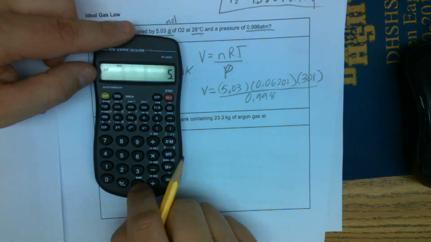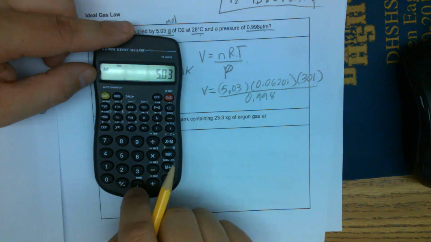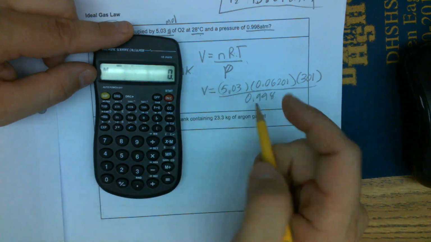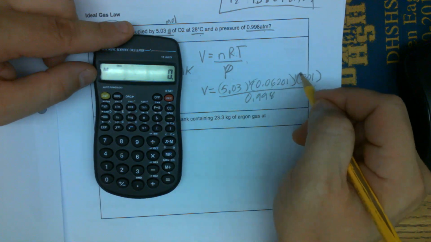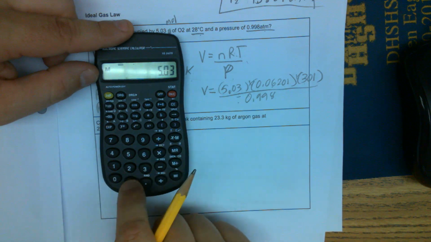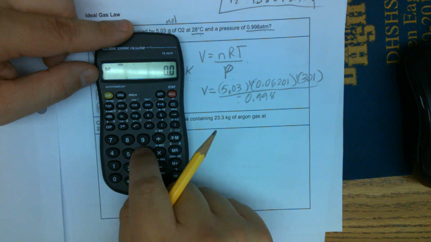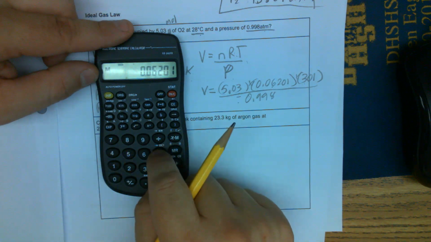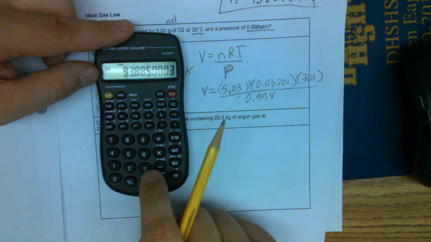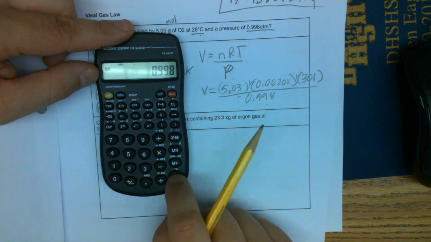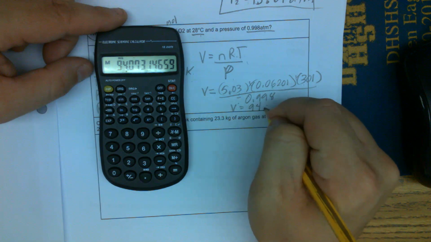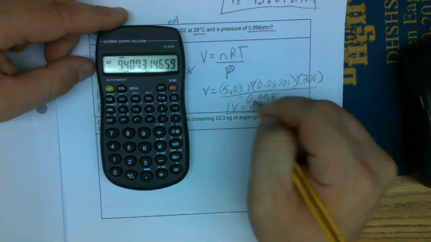So 5.03 divided by 0.06201. We're multiplying the top, so multiply the top and then divide by the bottom. So 5.03 times 0.06201 times 301, divided by our number on the bottom, 0.998. So we're going to get a total of V equals 94.07 liters. And that would be our correct answer for this one.